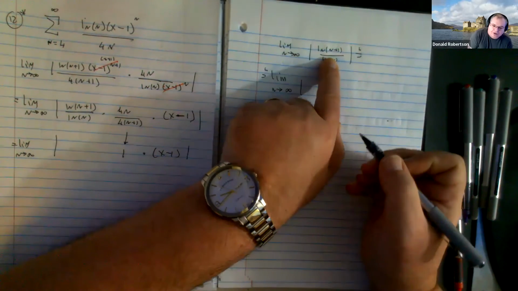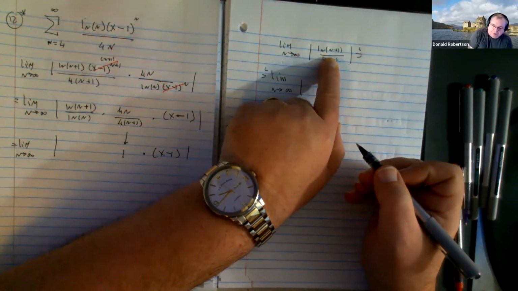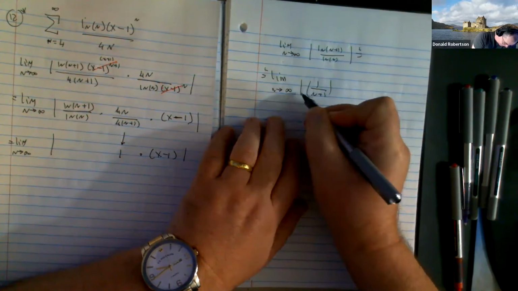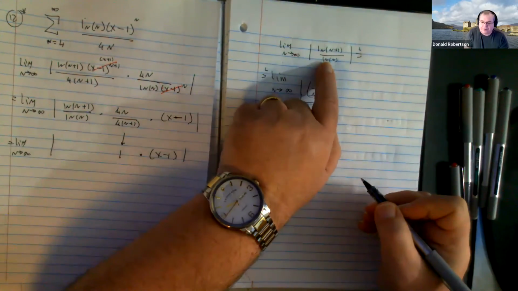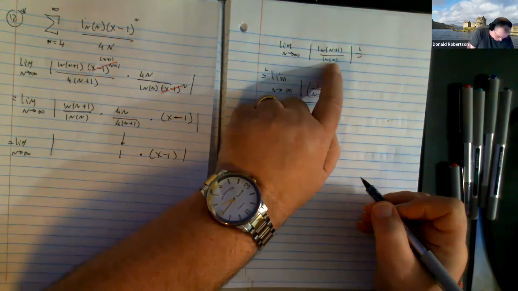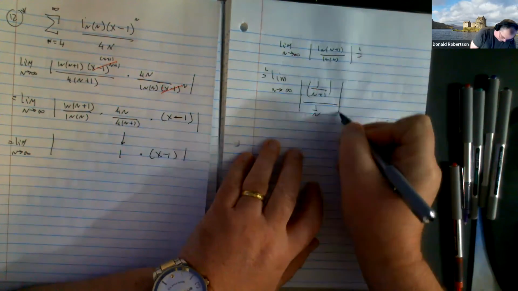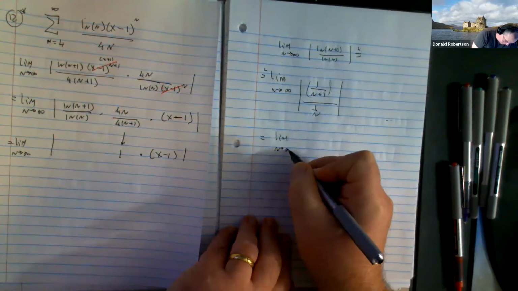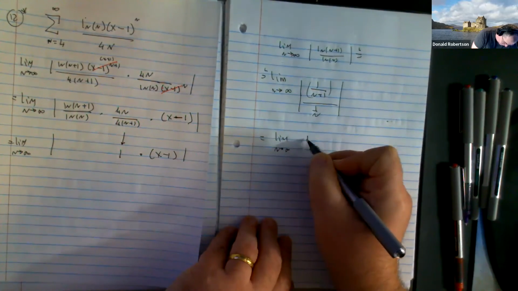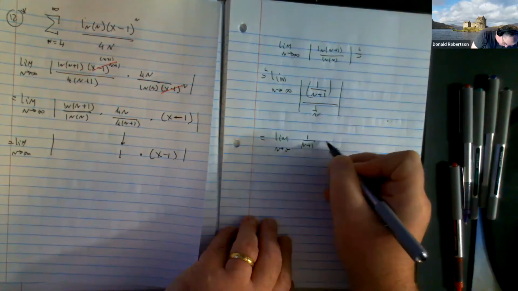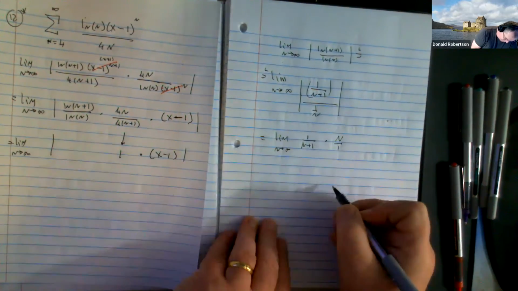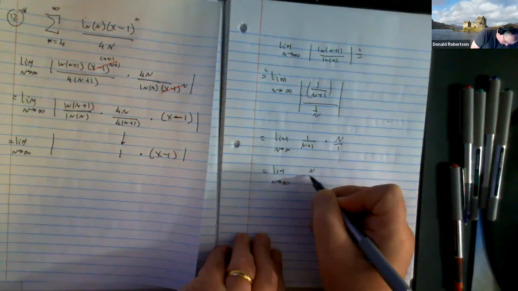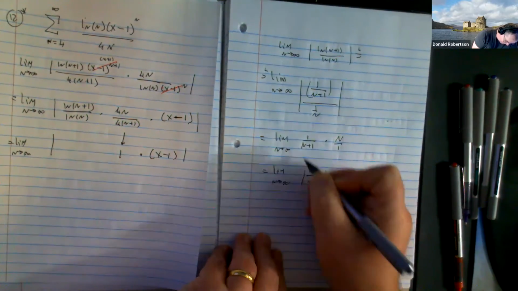If you differentiate the natural log of n plus 1, don't you get 1 over n plus 1? Great. And if you differentiate the log of n, don't you get 1 over n? Now, doesn't this ugly fraction divided by another ugly fraction become 1 over n plus 1 times n over 1, which means it now becomes n over n plus 1.